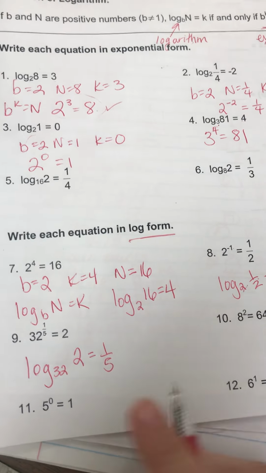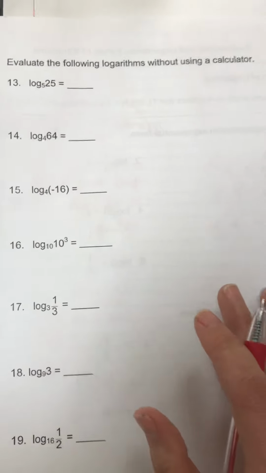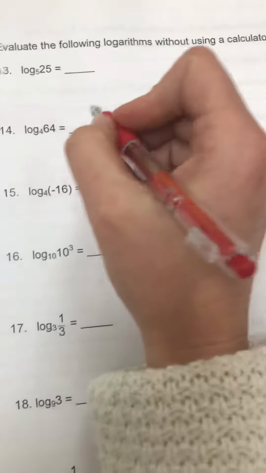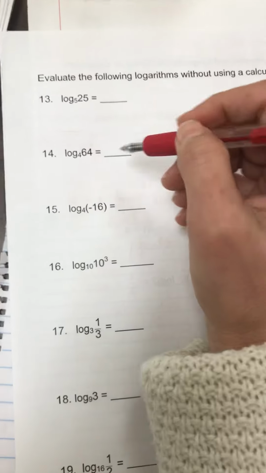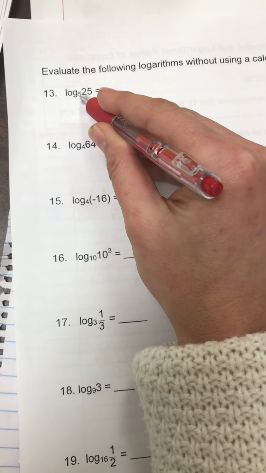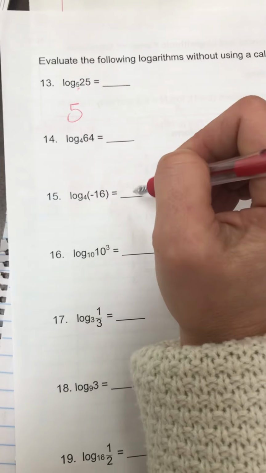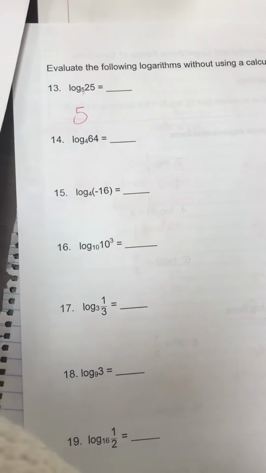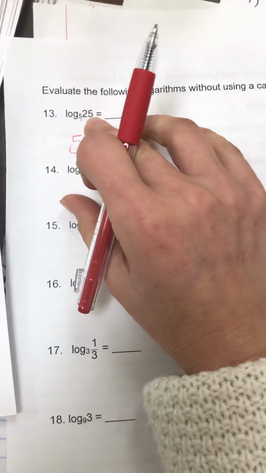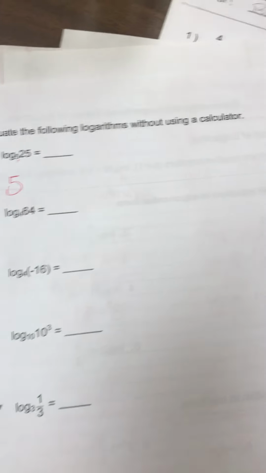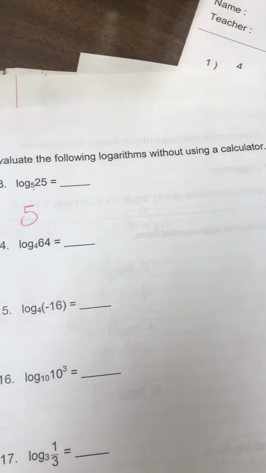All right, now let's turn it over. It says evaluate the following logarithms without using a calculator. So what are we saying here? Let's rewrite this in exponential form. You're going to say log, b is 5, and it equals, the 25 is going to be your n.